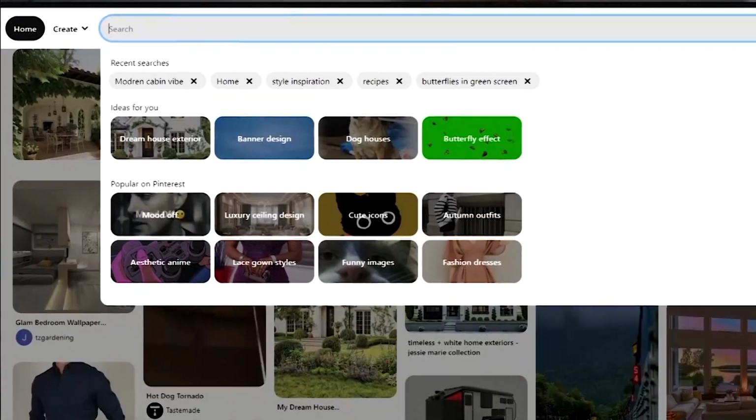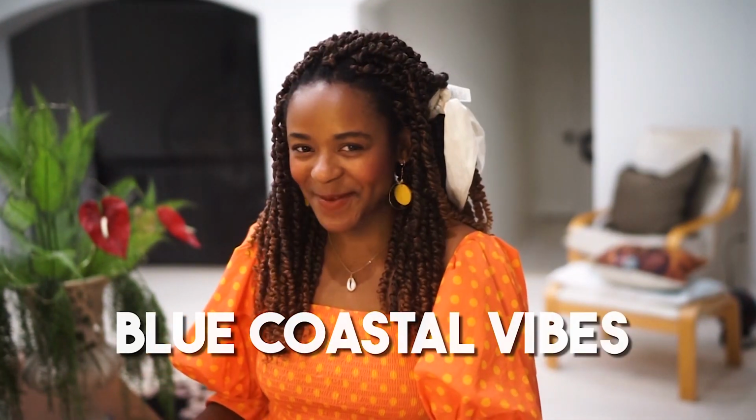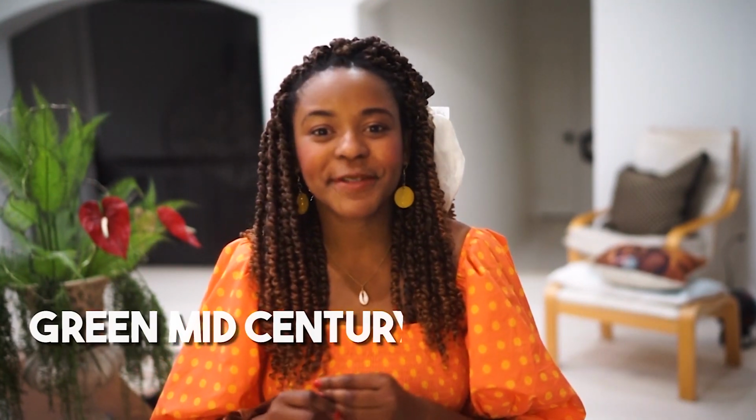So basically what that means is Pinterest is a great tool that you can use to start off and get inspiration for your new short-term rental. I literally start off by typing something like modern cabin vibes or a blue coastal room, all depending on the location that I'm in. For example, if I built my Airbnb near Smoky Mountain National Park, I probably wouldn't be typing in blue coastal vibes, but I may instead do something along the lines of green mid-century modern cabin or green cozy cabin bedroom, bear bedroom, I don't know.